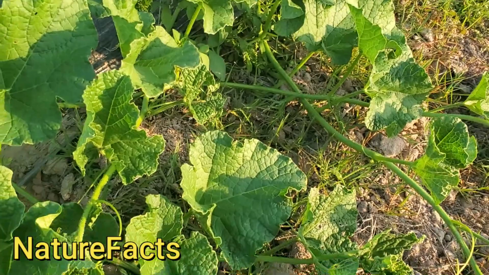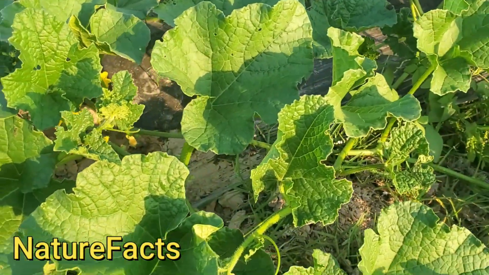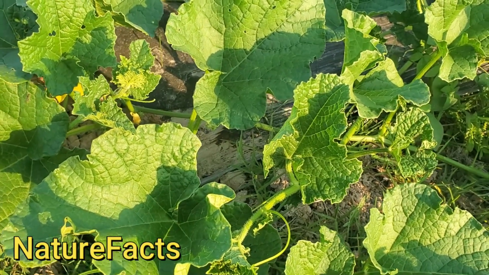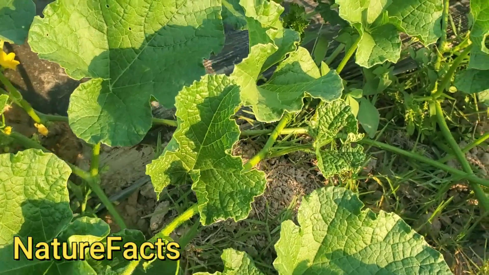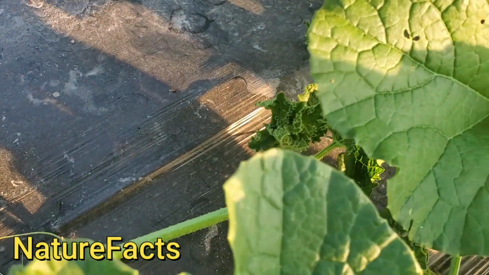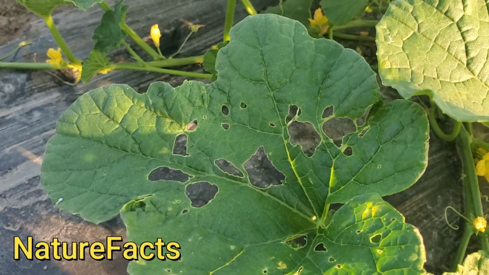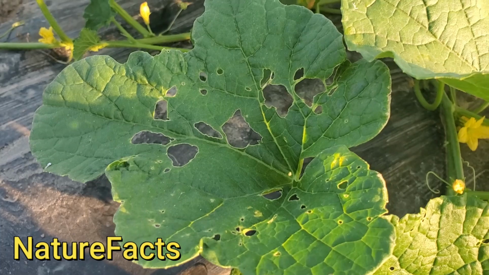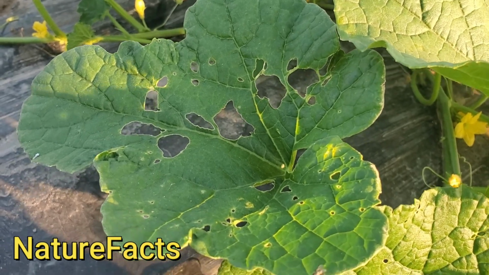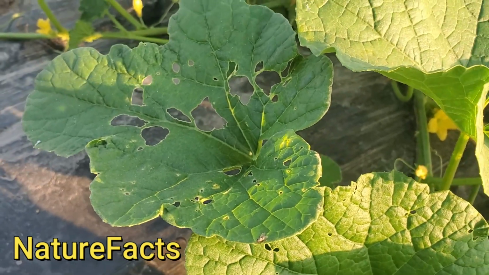If you see big, green leaf like we are seeing right now, that means they're very healthy, full of nutrient, full of food that they can absorb. But sometimes you might see some little holes on the leaf, like over here. That means this hole is eaten by an insect or by other tiny birds.